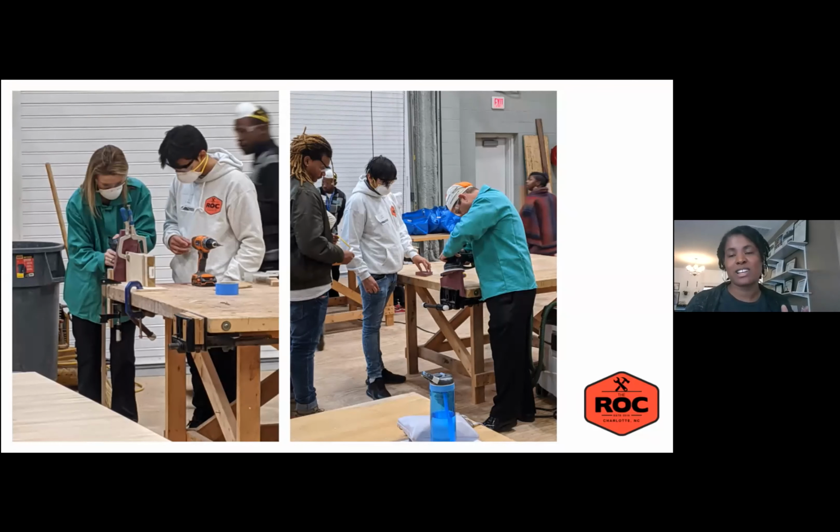So what the ROC Charlotte does is it takes students from high schools where there might be some challenges in terms of being able to continue through the way that some of us just kind of took for granted. So they actually bring them in after school.